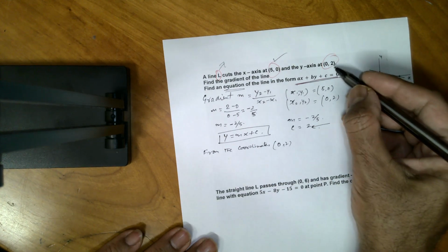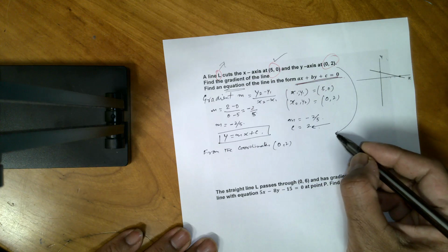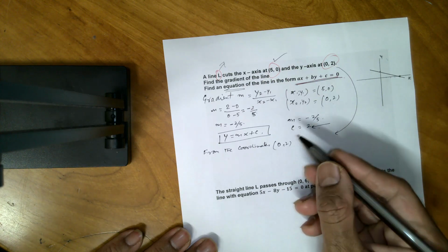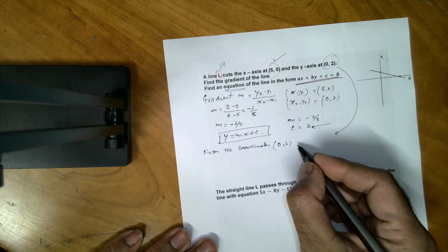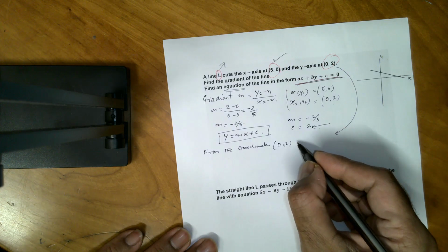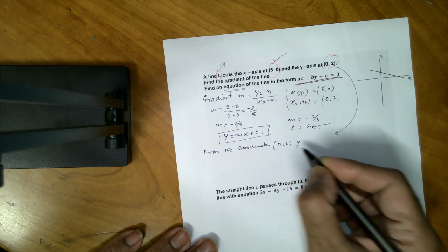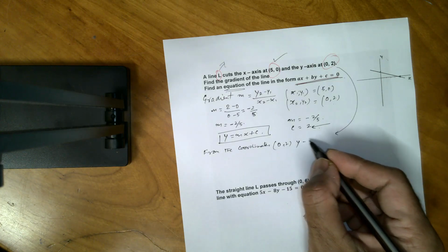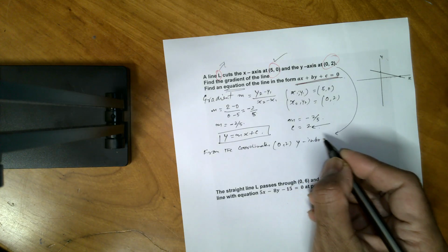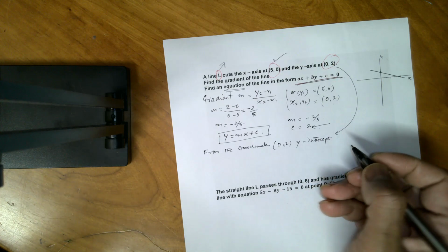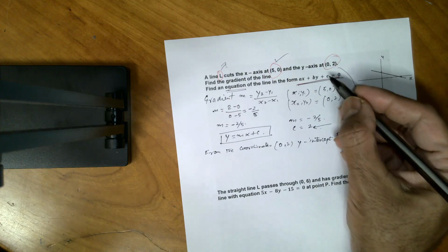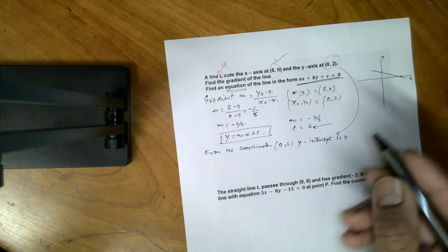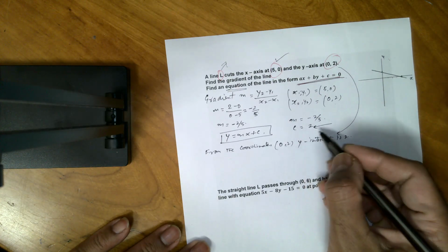You want to know how I got c equal to 2: from the coordinate 0 and 2, the y-intercept is 2. That's why I said c is equal to 2.